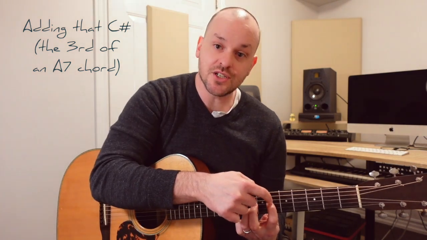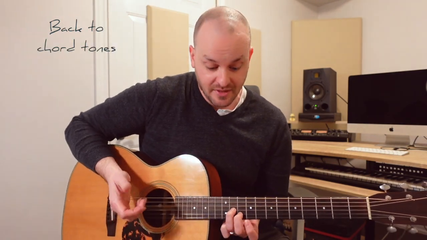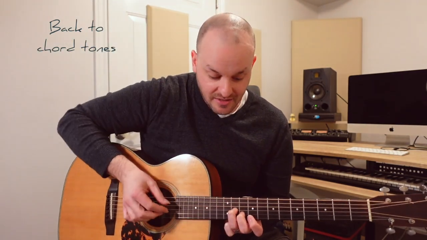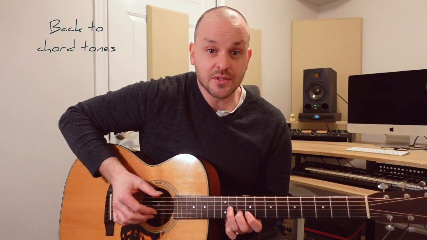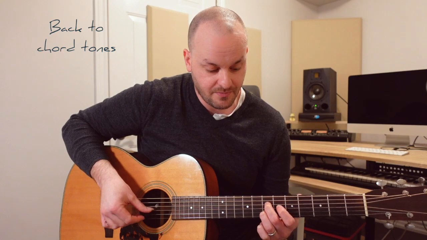Remember that? C sharp along with this note in the melody, this G, you put them together and we get that A7 that's resolved when we hit up here, D. And again, there's our melody. This note is just a chord tone. It's an F sharp, it's just part of D. That's all that is.